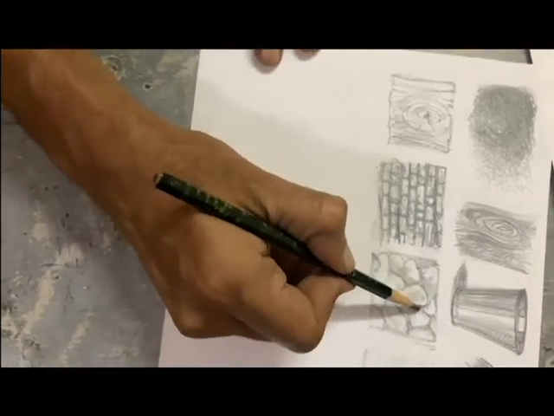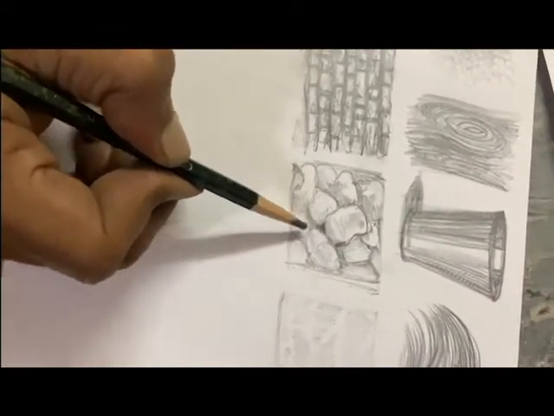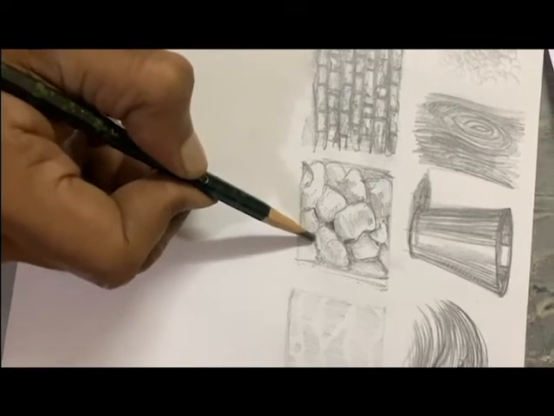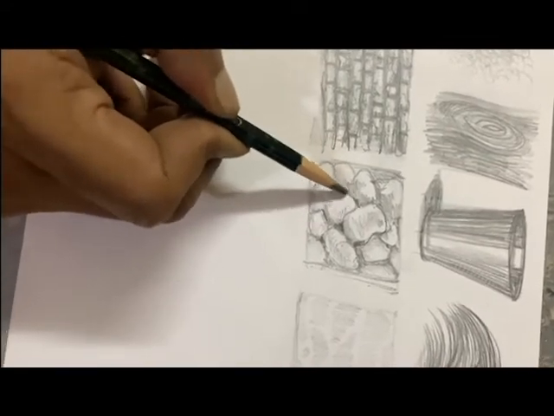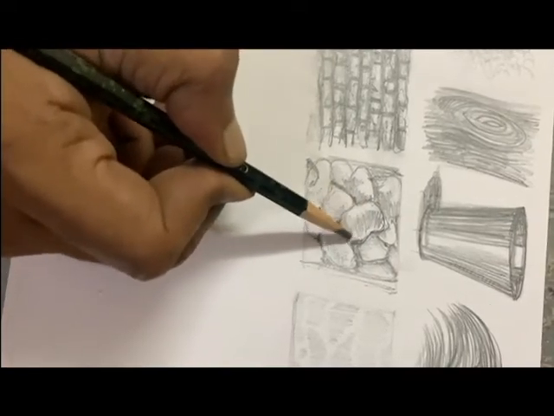Now the stone one. The group of stones, pebbles.